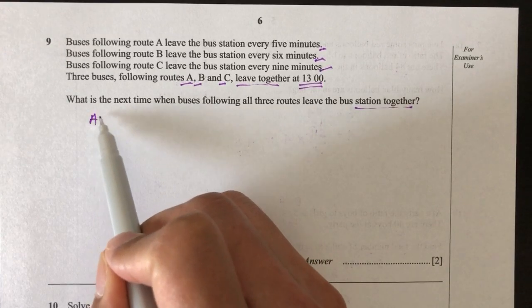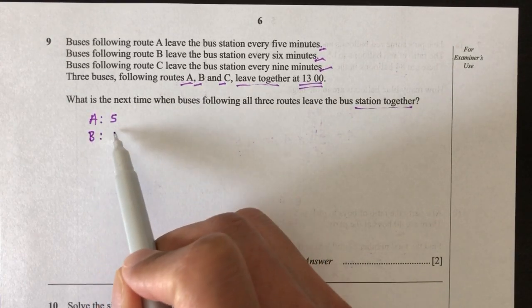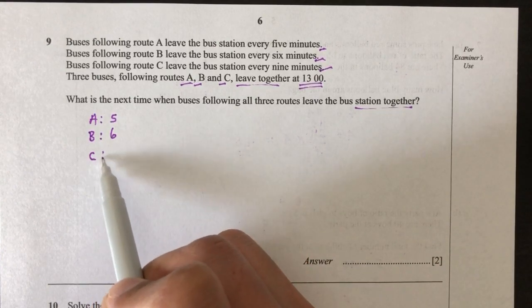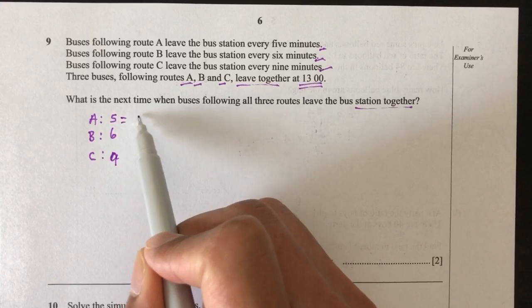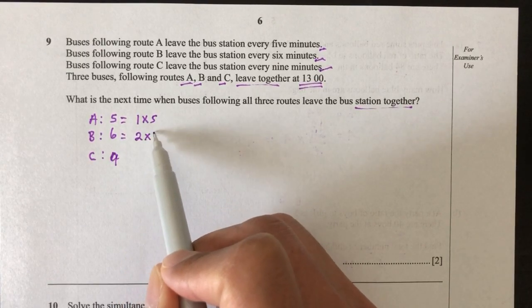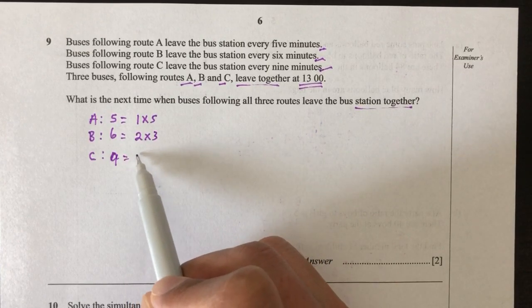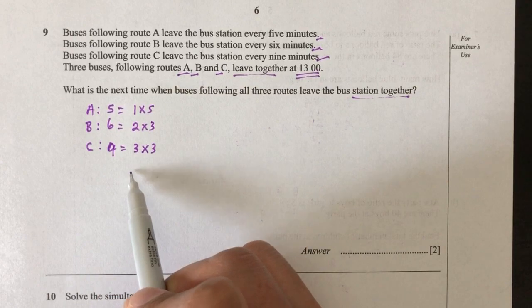So for route A, it is every 5. For route B, it is every 6. For route C, it is every 9. So 5 is 1 times 5, 6 is 2 times 3, and 9 is 3 times 3. So we have to find the LCM of those three numbers.